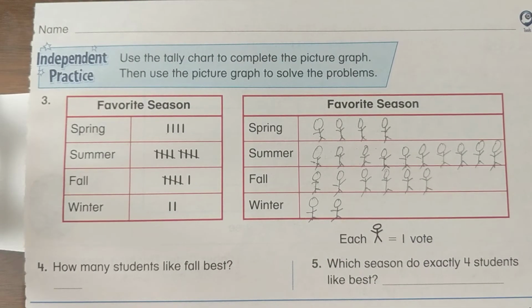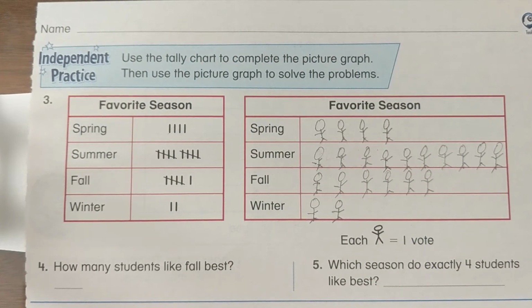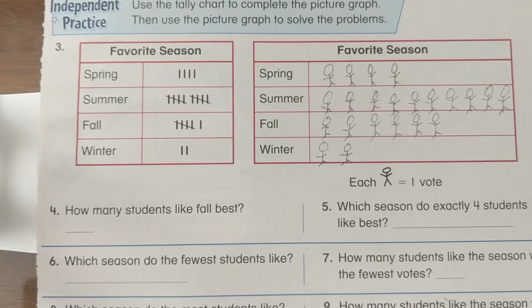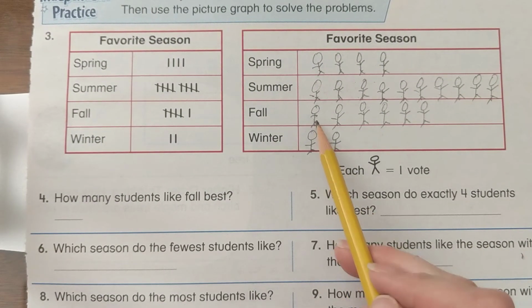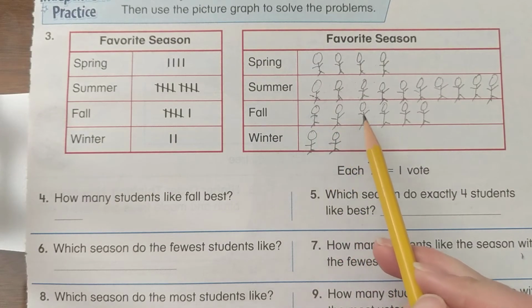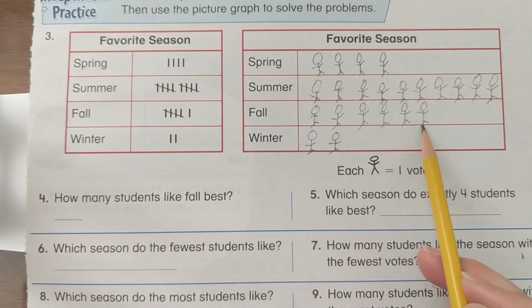Okay, and this is what your graph should look like. Now, we can answer the questions. How many students like fall the best? So I'm going to look at my picture graph. We have 1, 2, 3, 4, 5, 6.